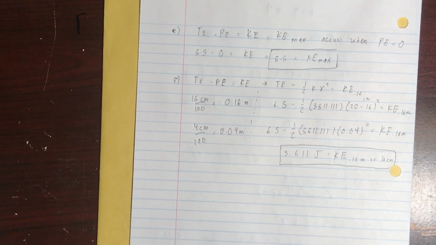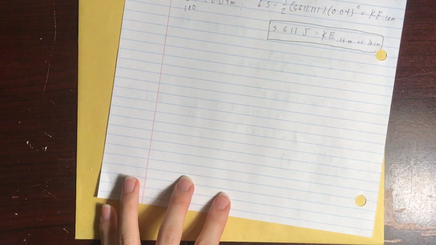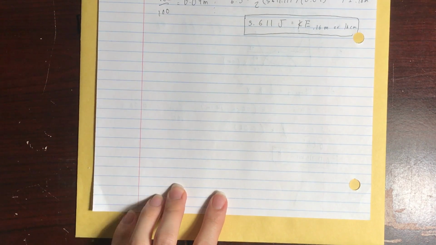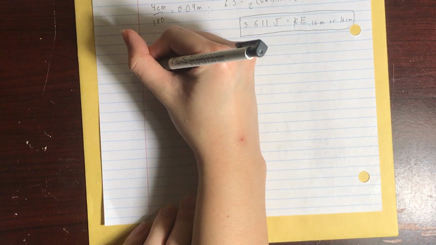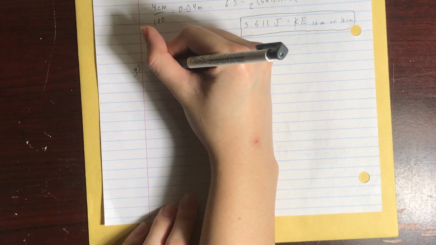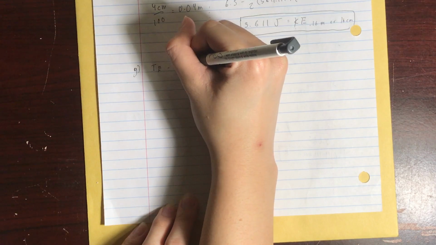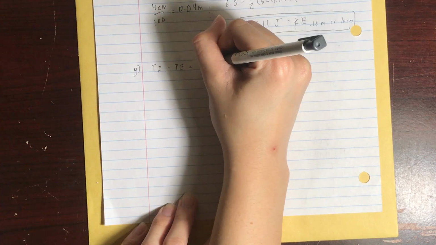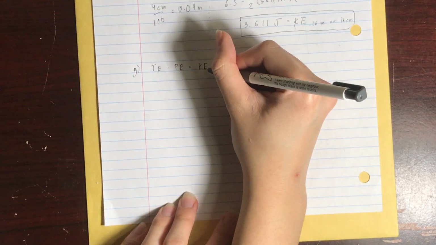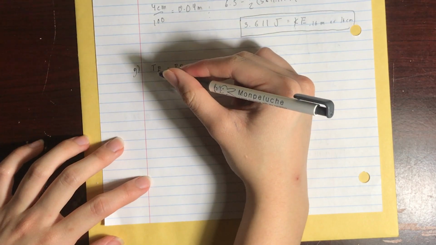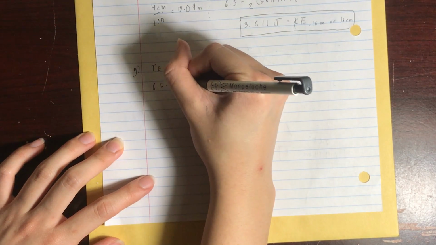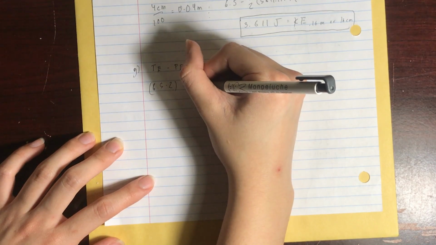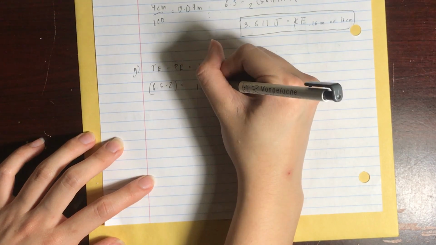And then for part G, it asks us, what will the turning points be if the block's total energy is doubled? So again, using this equation of total energy minus potential energy equals kinetic energy, we'll define what the energies are. If total energy is doubled, and we found it earlier to be 6.5, 6.5 times 2 is going to equal 13.